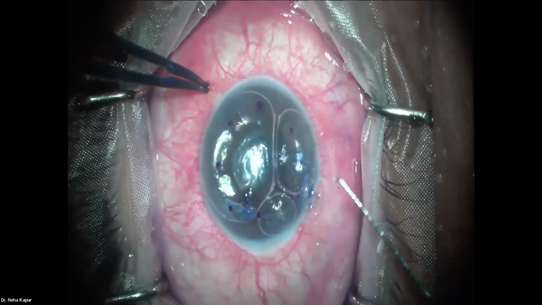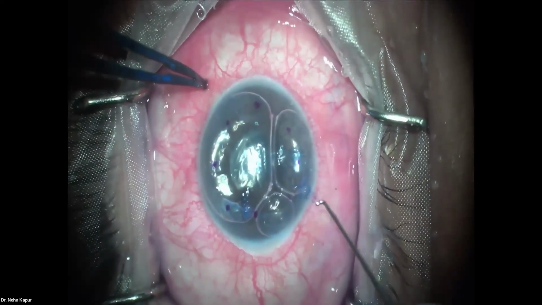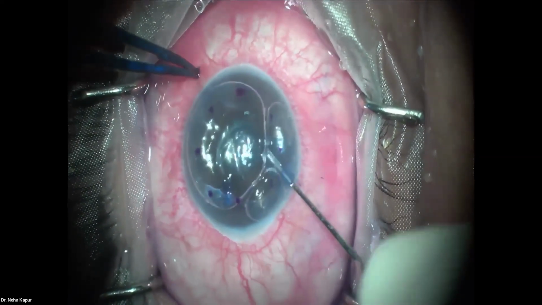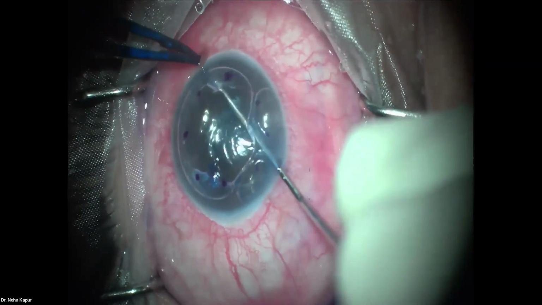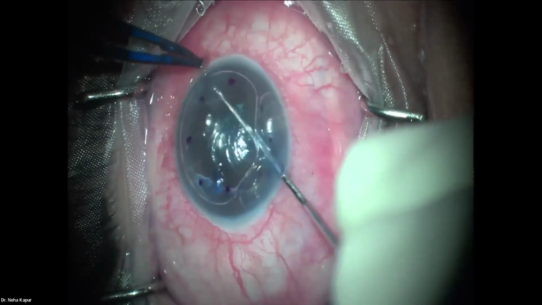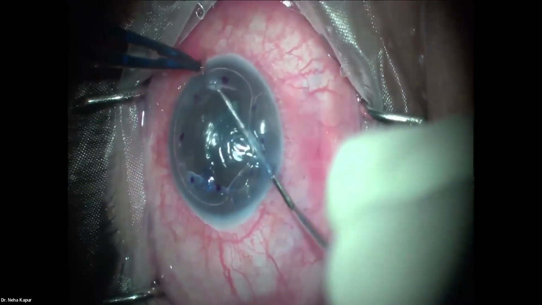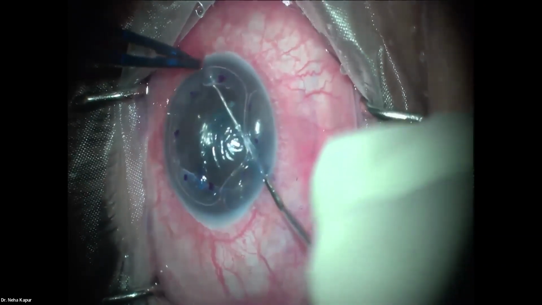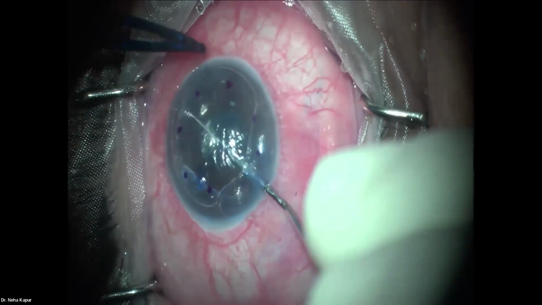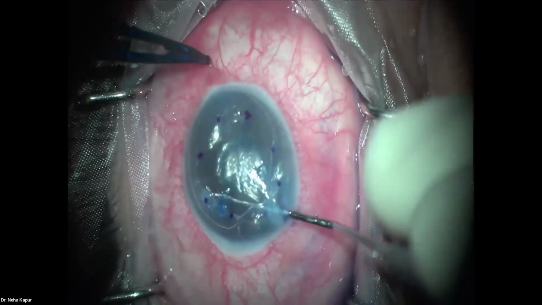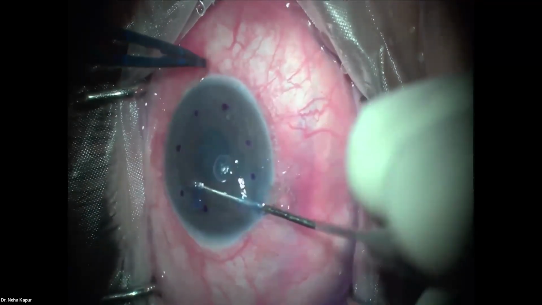So usually in a DSEK, it is, of course, important to get the DM out. But if you have some small tags of DM left, it's not a mandate to get each and every one of those tags out, unlike a DMEK, where it is mandatory to get those out because your thin membrane lenticule won't stick without those coming out. However, of course, it's best to get all of it out so that you have your lenticule sticking well in the eye.